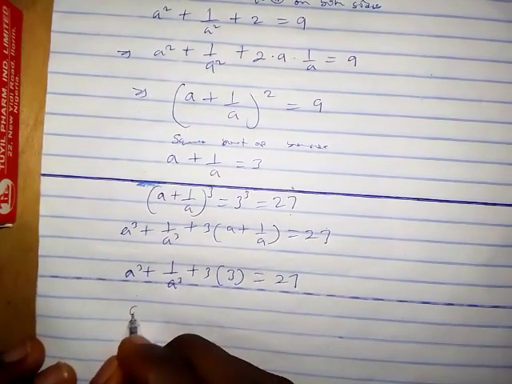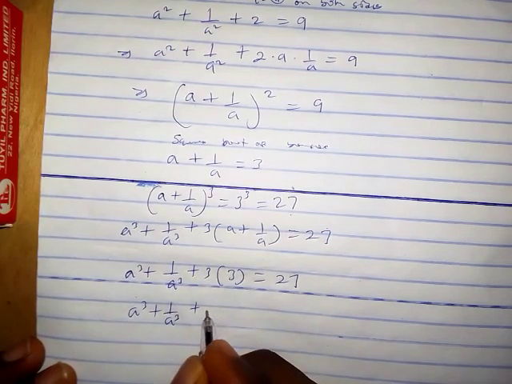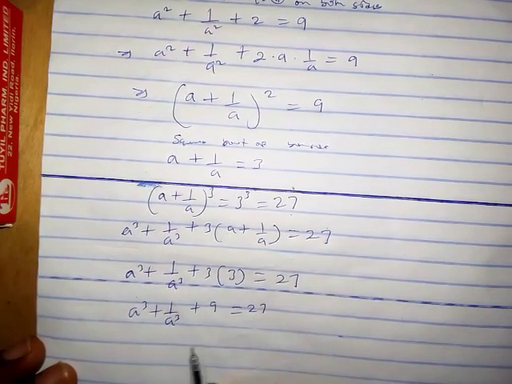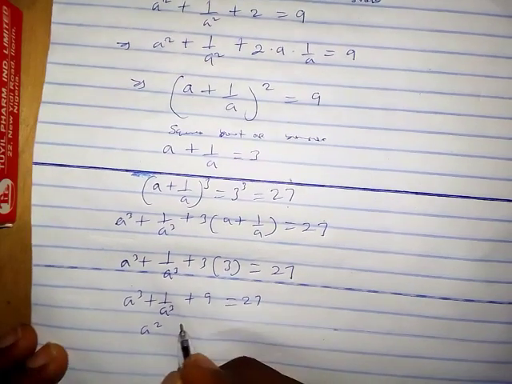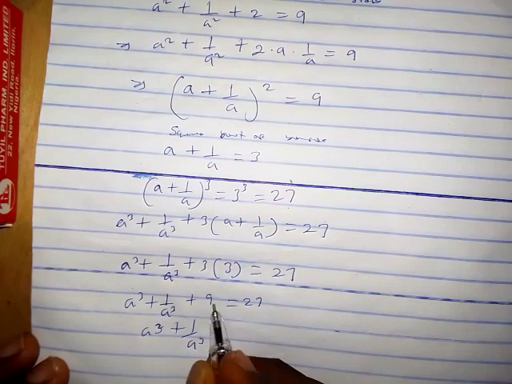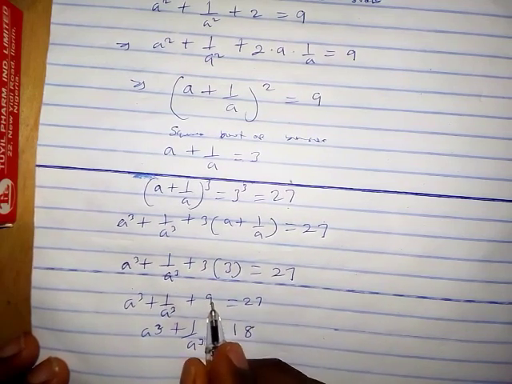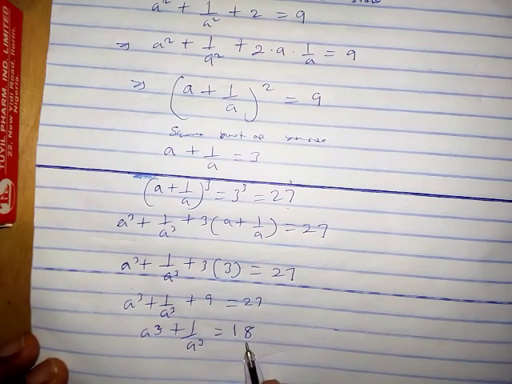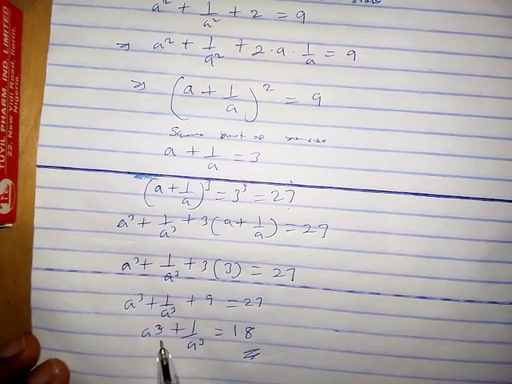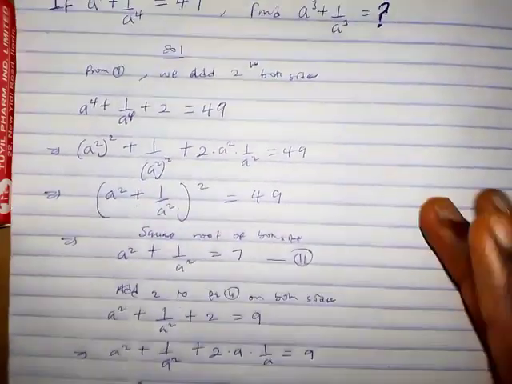So now we have a raised by 3 plus 1 over a raised by 3 plus 3 times 3, that's 9, equals 27. So we have a raised by 3 plus 1 over a raised by 3 equals, and subtract 9 from both sides. So we have 18. 27 minus 9, that's 18. So the value of a raised by 3 plus 1 over a raised by 3 is simply 18. What we are told to find here.